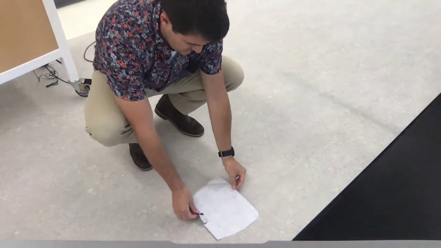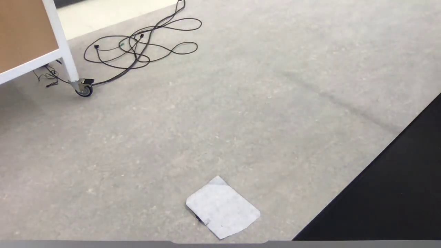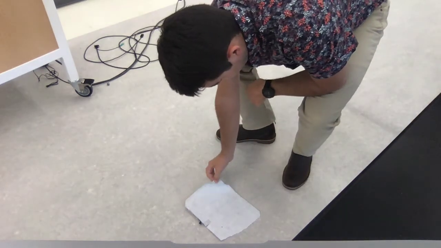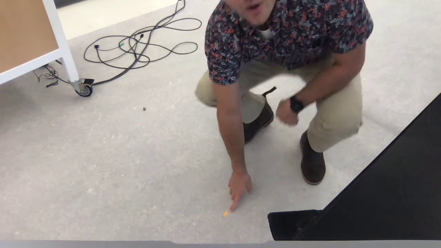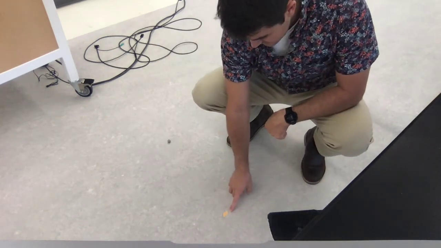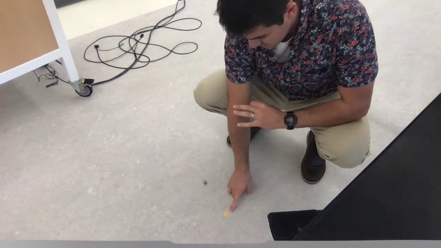Okay, I'm going to place this fancy carbon paper on the ground right here. All right, let's see if we can get this object to hit that spot. Oh, and look how close we were. That mark is right here, right next to my tape. I just missed it a little bit to the right. Awesome. That is so stinking cool.